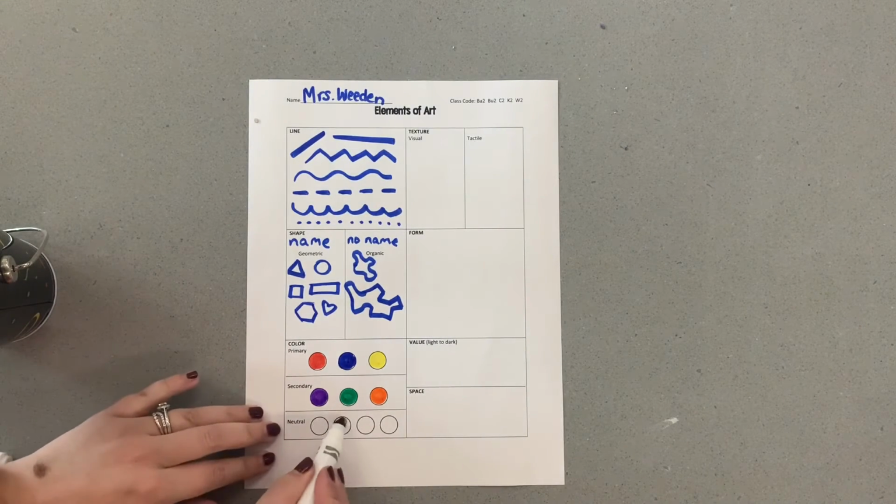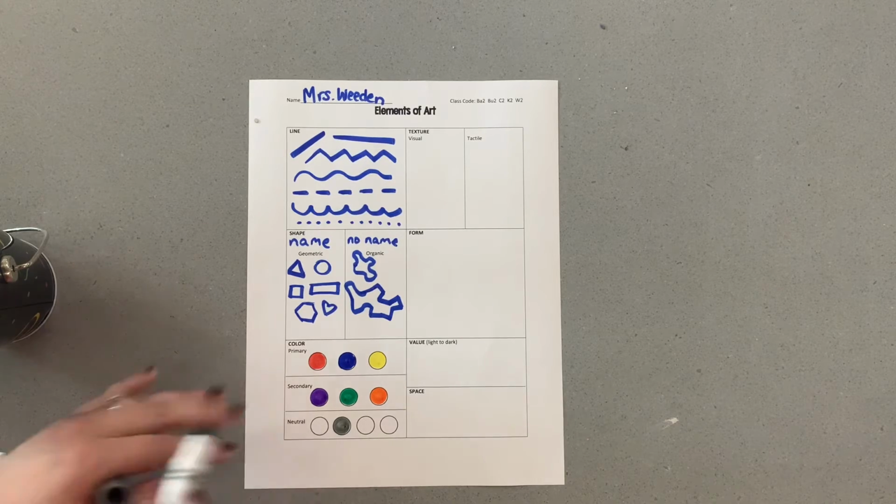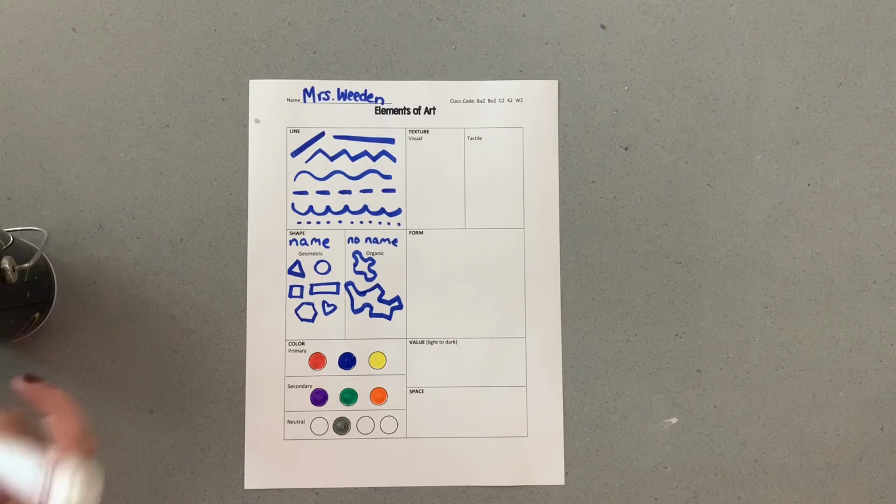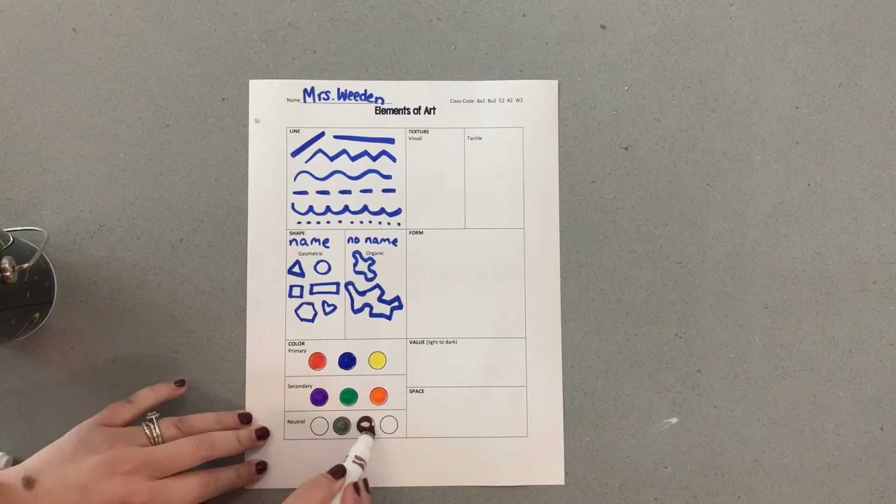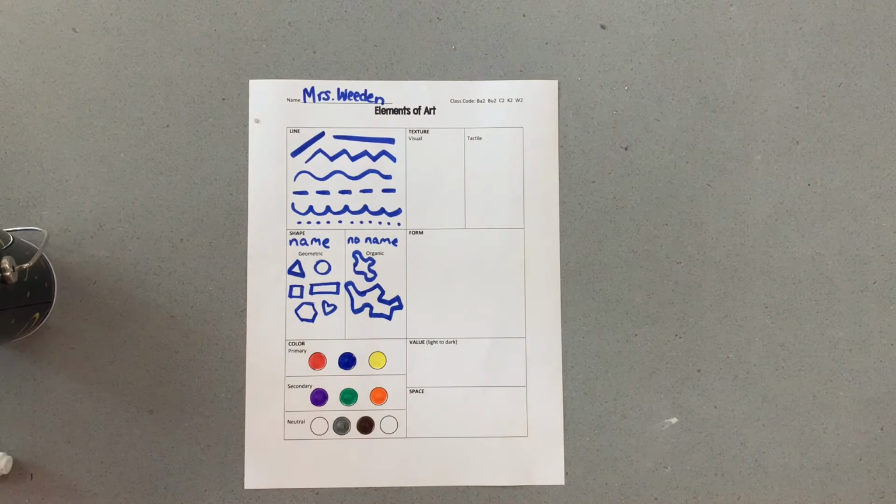For your neutral colors, we don't talk about these very often. One circle can actually say white because that's a neutral color. You'll want to do gray, brown, and black. And different kinds of tans and browns are also neutral colors as well.